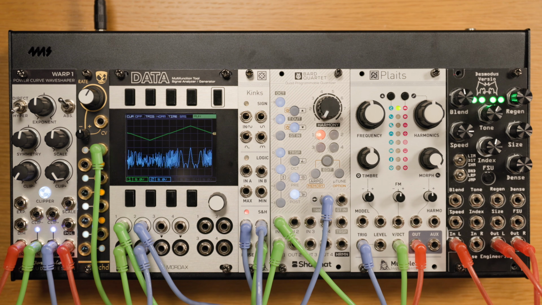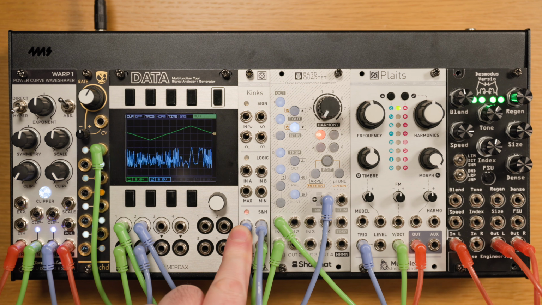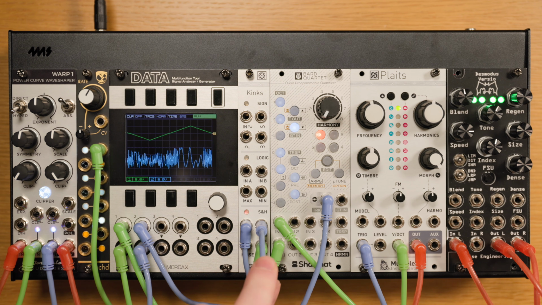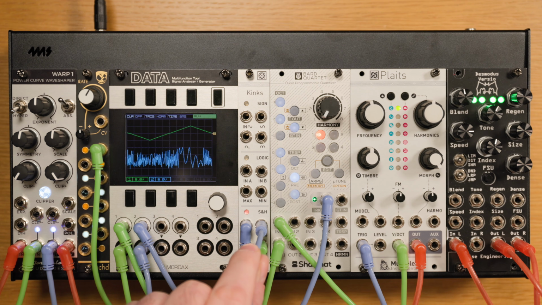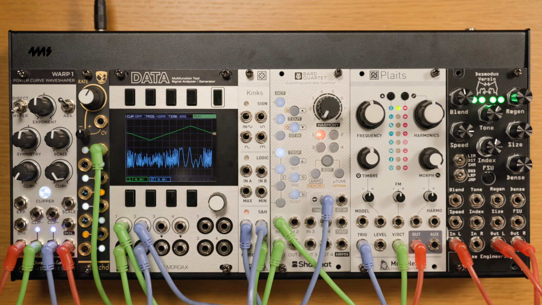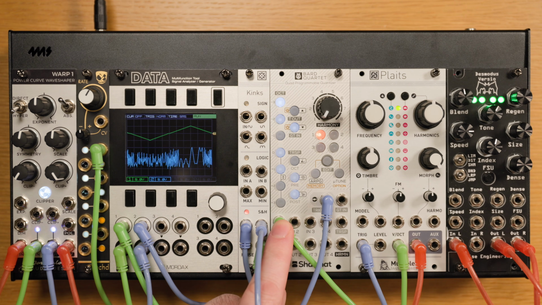We're then sending the voltage created by that into the sample and hold on Kinks, and I've got a clock off screen that's triggering the sample and hold. So every time the clock comes in, we're going to grab a voltage from that. We're sending the sampled voltage into the Bard Quartet's first channel, which is just programmed to a minor scale, and it's sending the quantized voltage out into Plates as volt per octave.